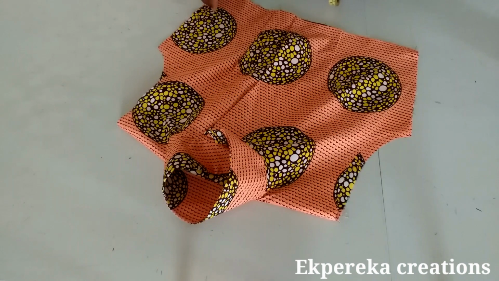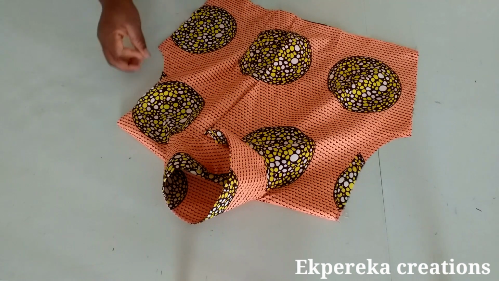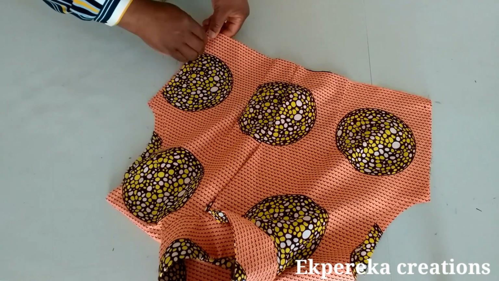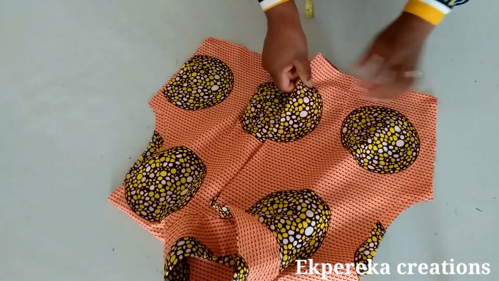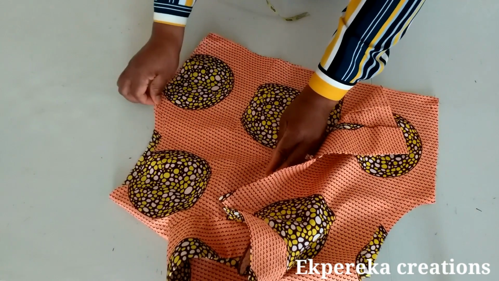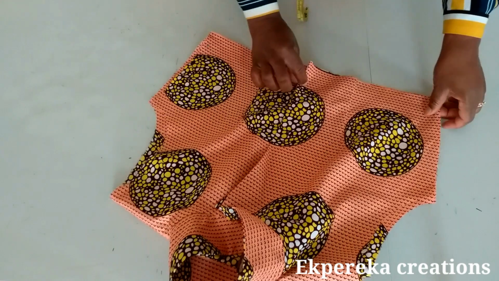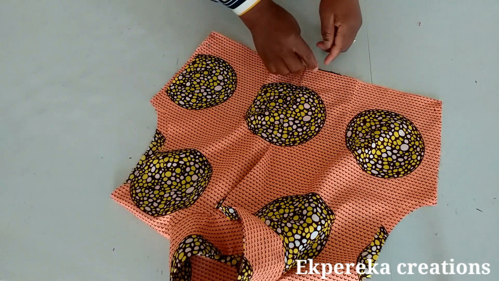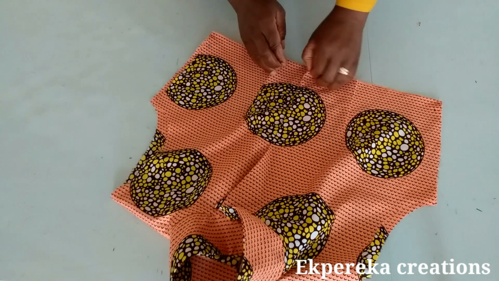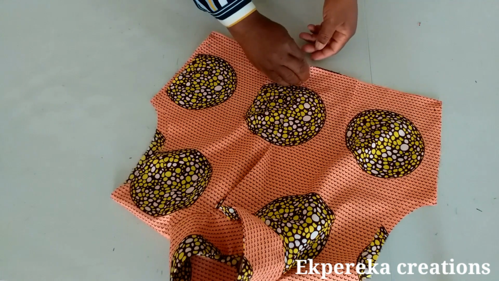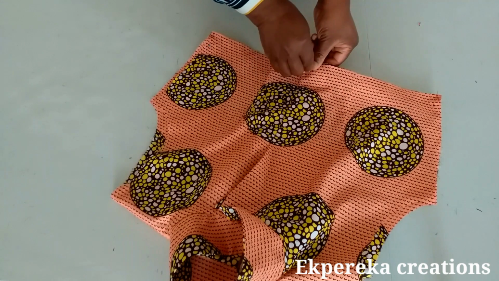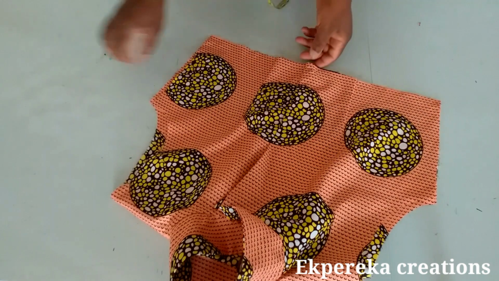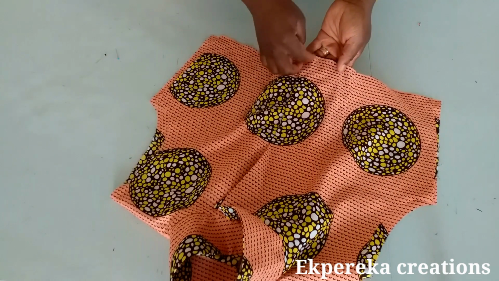I'll repeat the same on this side. So I'll pin this part because this part will overlap. So what I'll do, I'll go and stitch this just to hold it.